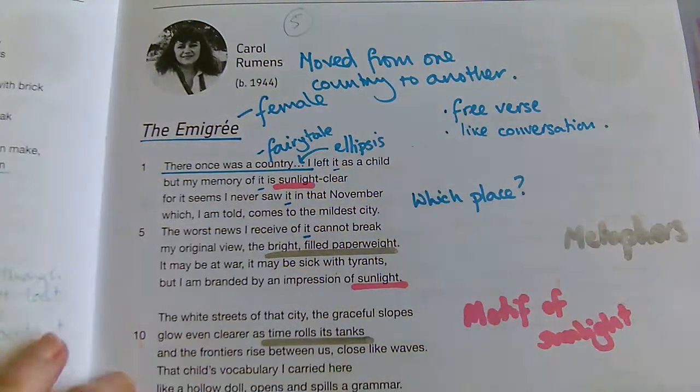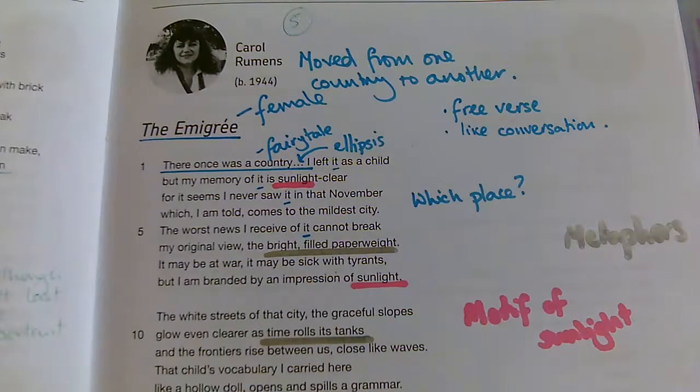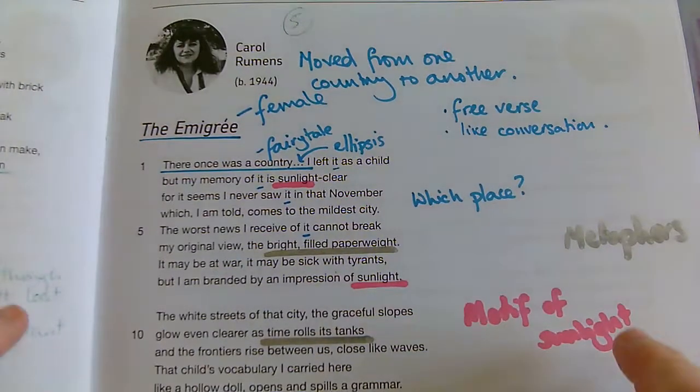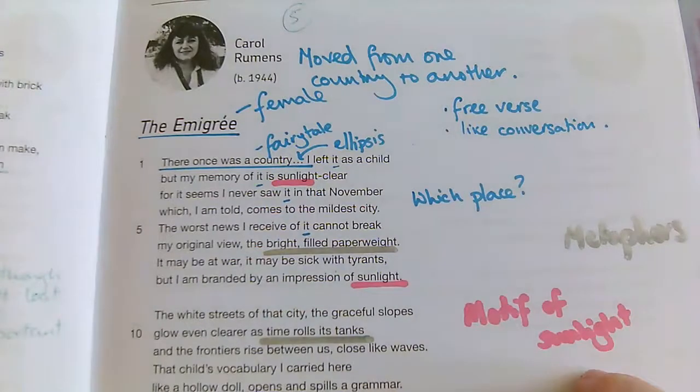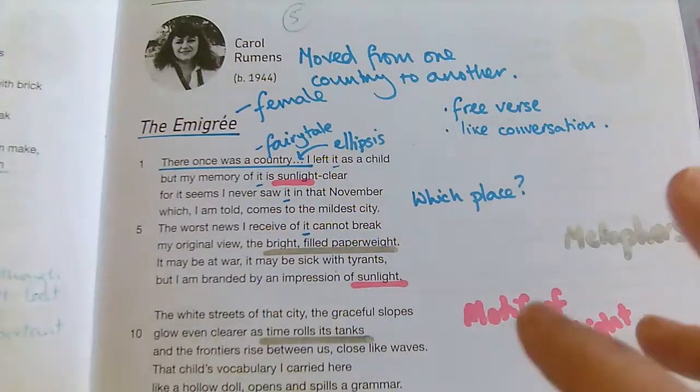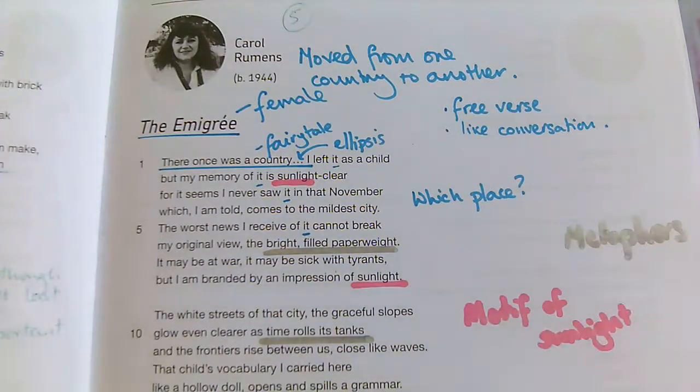Okay, so I'm going to read the poem through to you. This is not any sort of replacement for a more detailed study. This is just me going over the basics so that you can start thinking about writing some comparison essays.